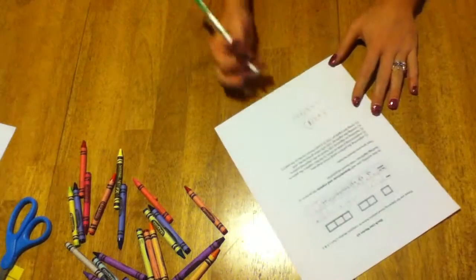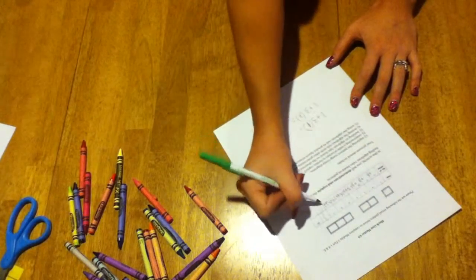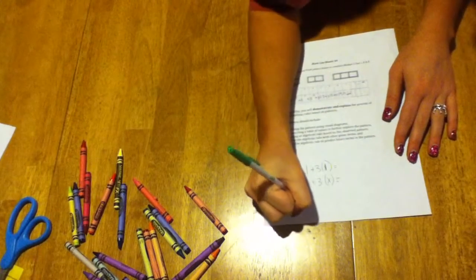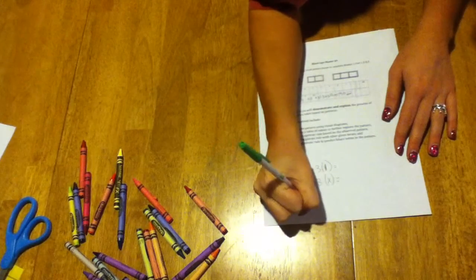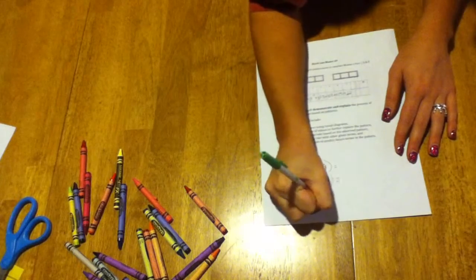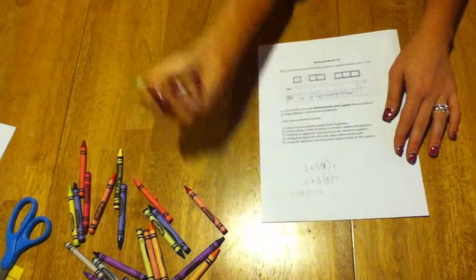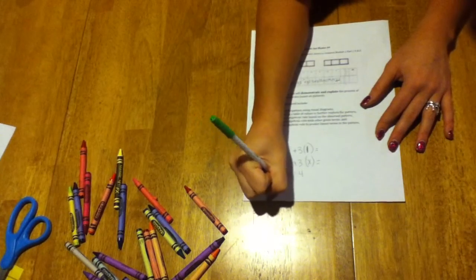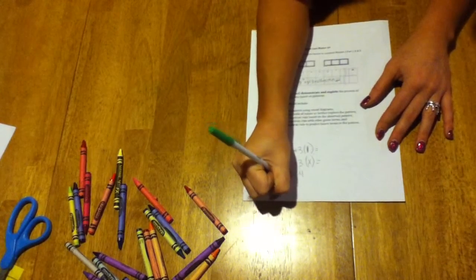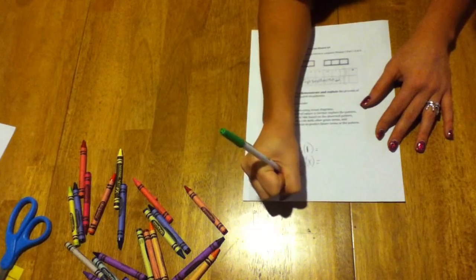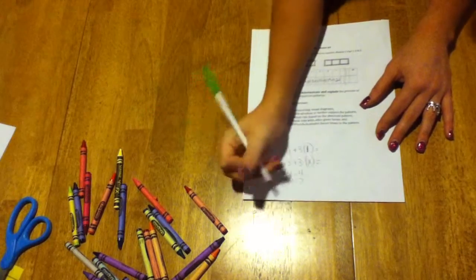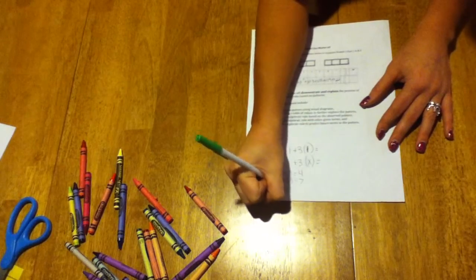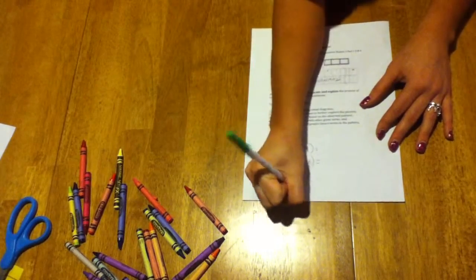We're going to try this out throughout our entire function table. So 1 plus 3 times 1 equals 4. 1 plus 3 times 2 equals 7, because 3 times 2 equals 6, and you're adding 1, and you're getting 7.